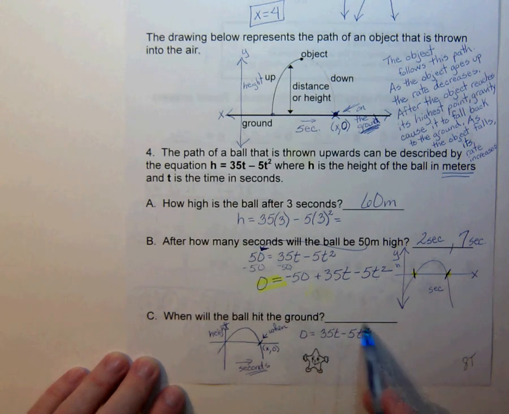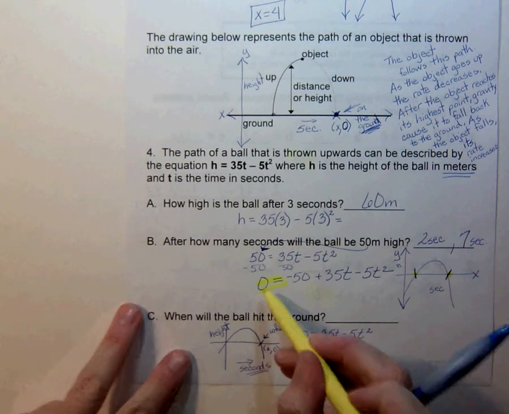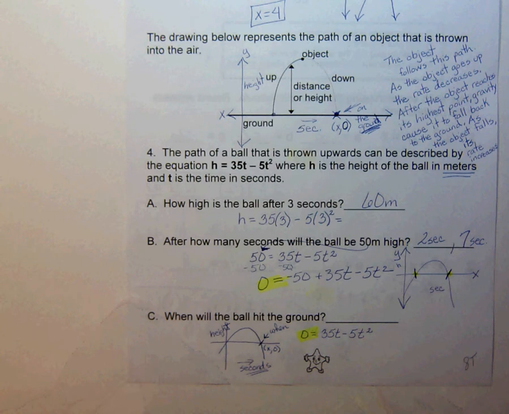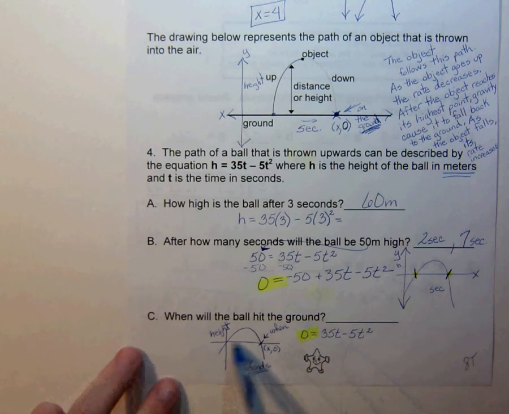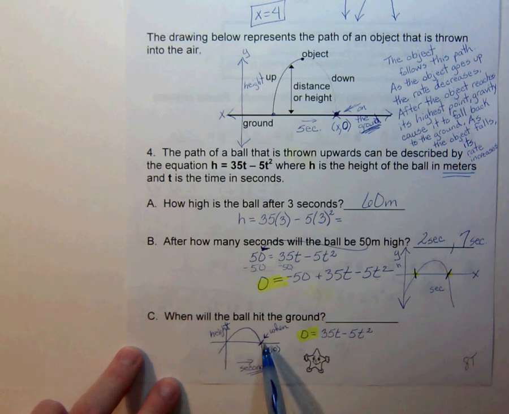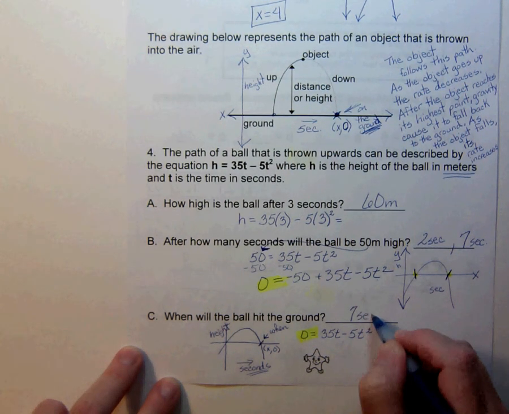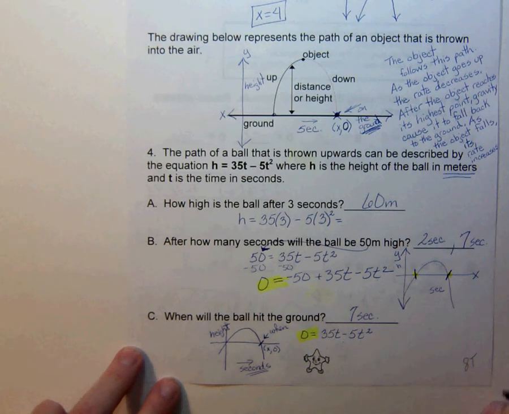When it's already set equal to 0, keep highlighting. Whenever it's set equal to 0 is when you can just plug it into your calculator and look for where it hits these two places. It's been thrown into the air and then it's going to hit the ground again. When did it hit the ground again? This one, it actually hit the ground again at 7 seconds. And that concludes 5-4.